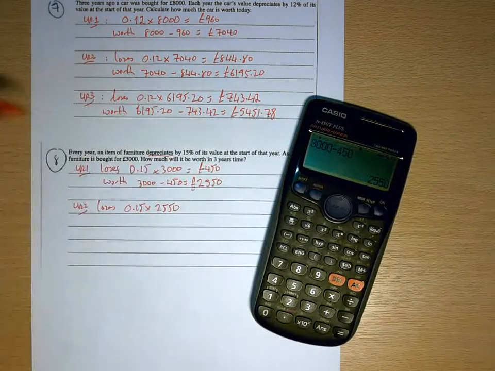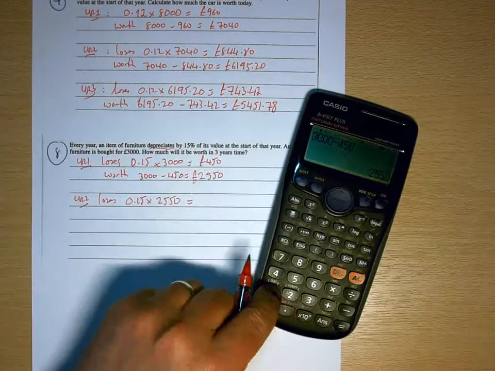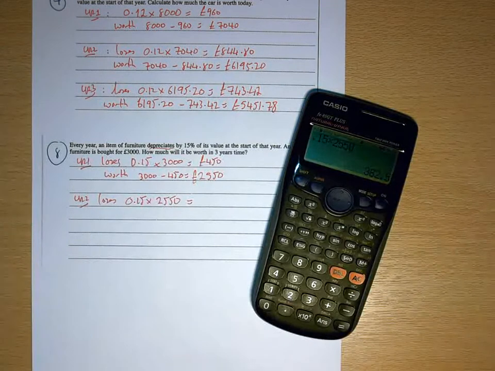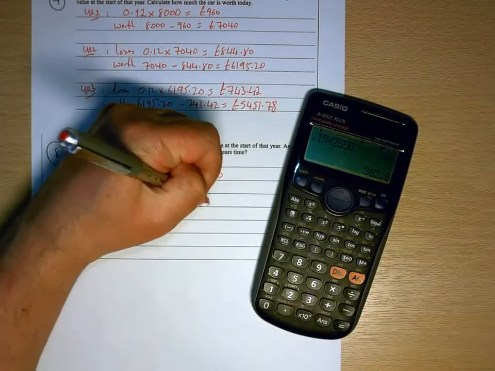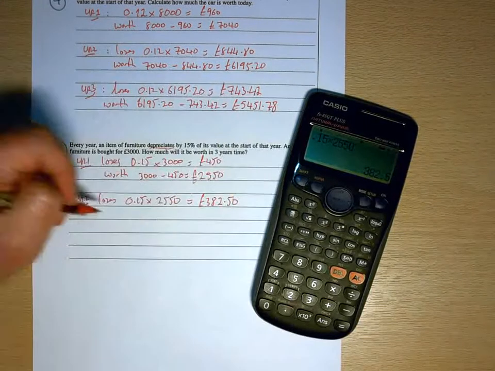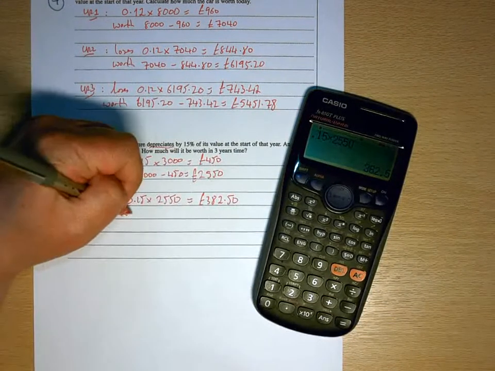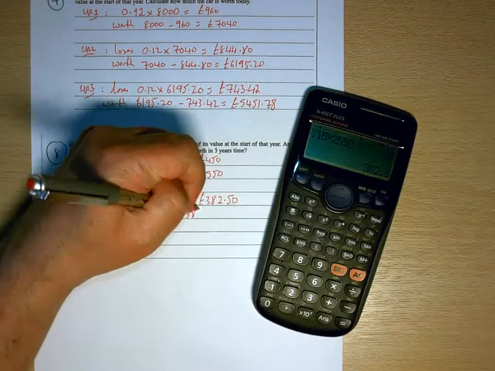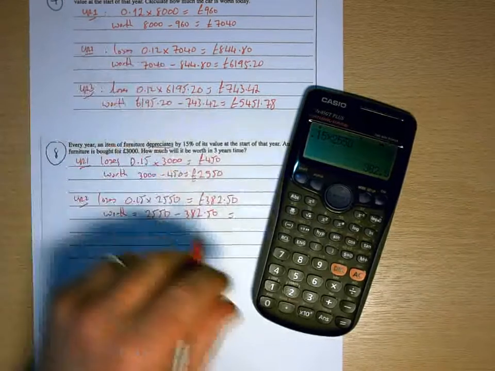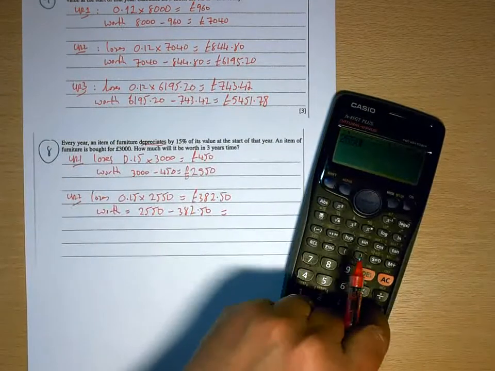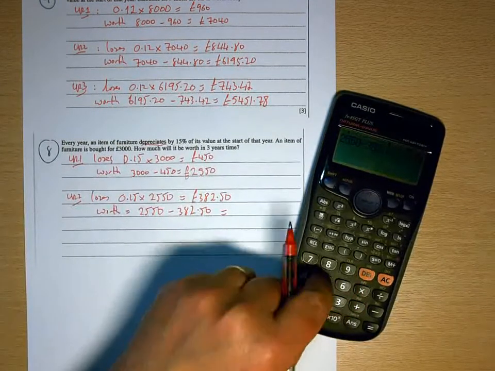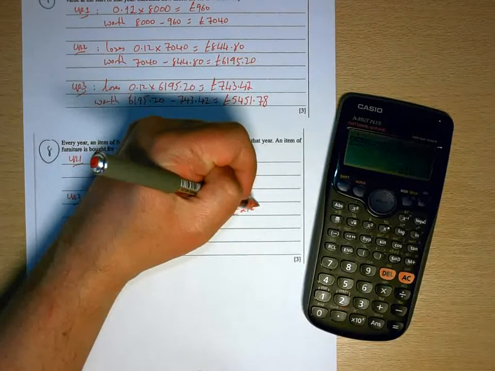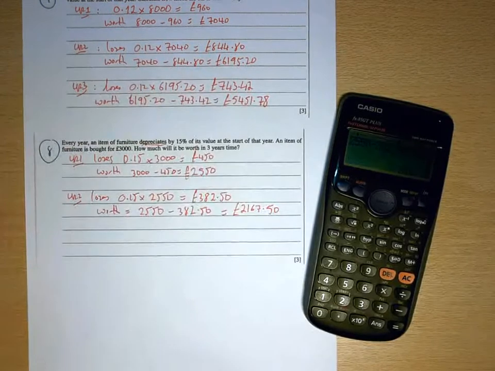Year 2, repeat again, loses 0.15 times, this time £2,550. £382.50. What's it worth? It's worth 2,550 less 382.50, £2,167.50.